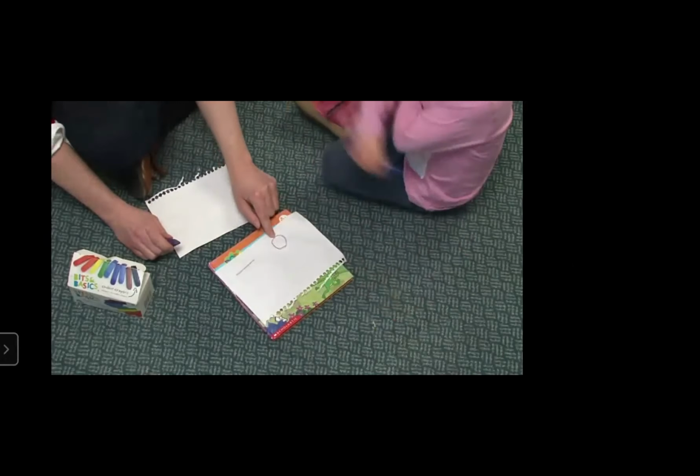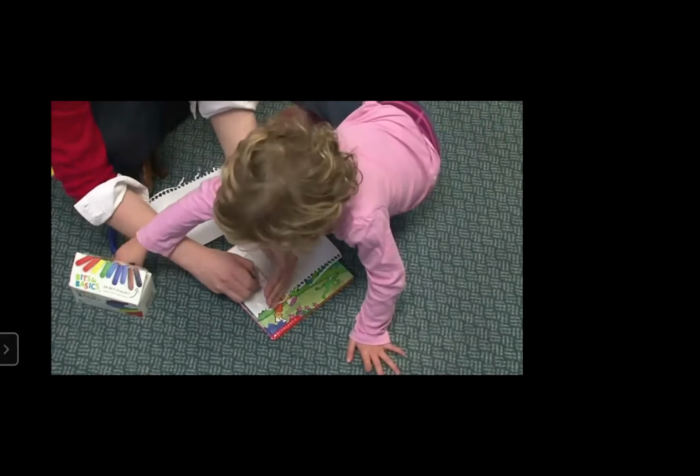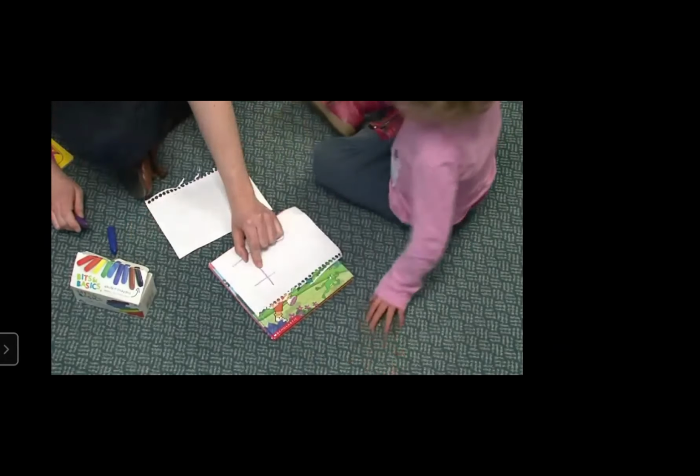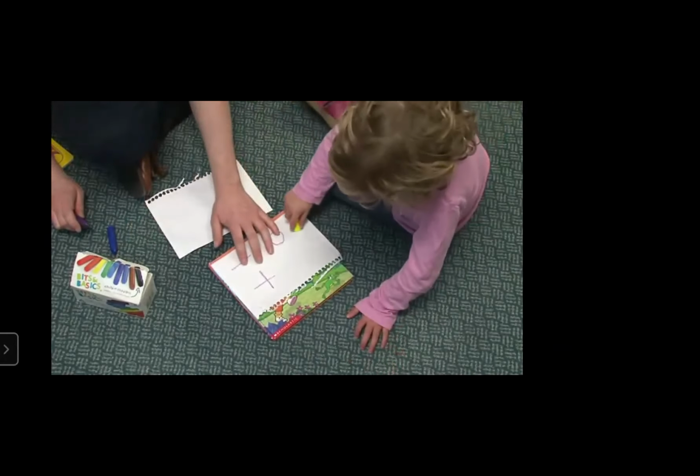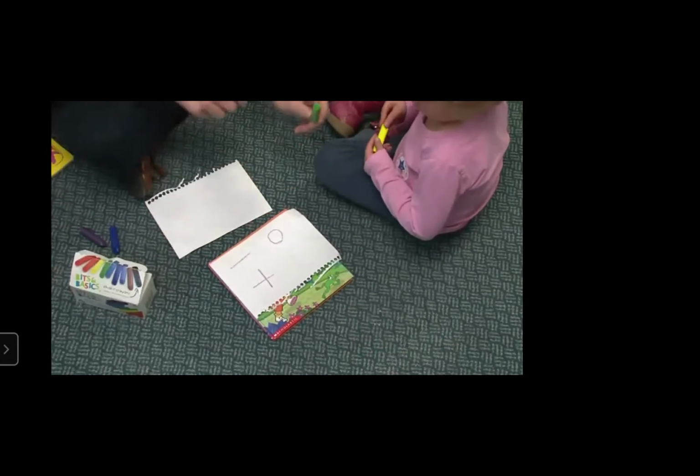Good girl. Okay. Then we'll do one more. Can you copy that one? You can use that colour if you want. No, that's a bit of a light colour, I think. What about this one?